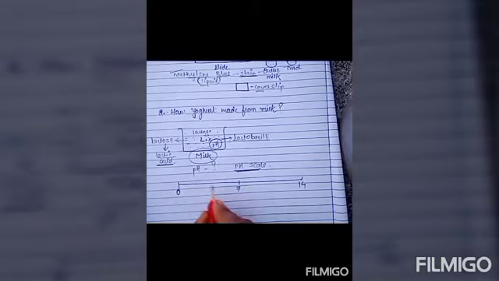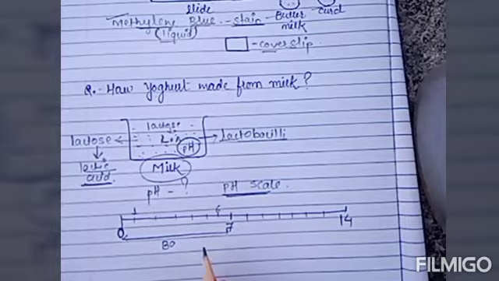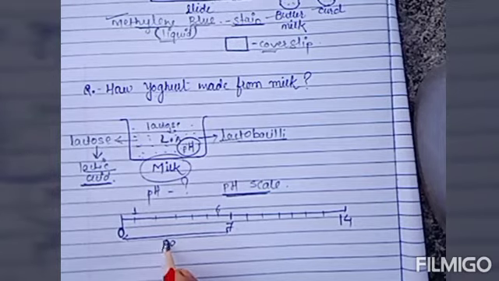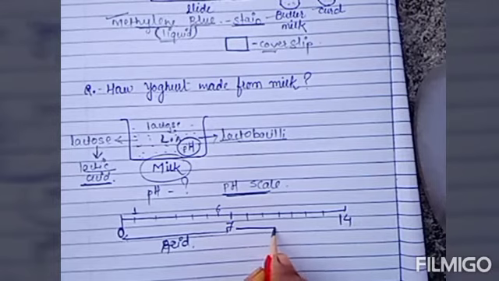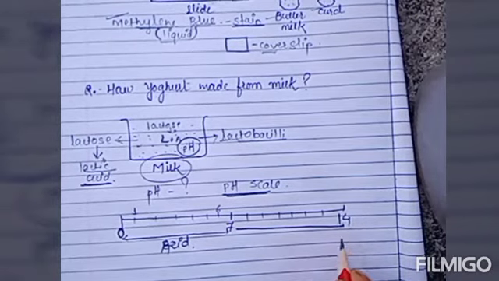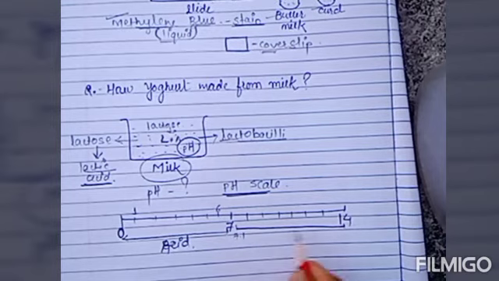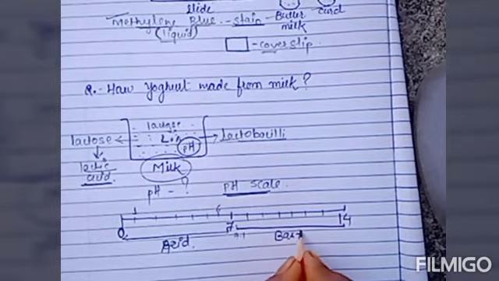So from 0 to 7 means 1 2 3 4 5 6, and here 8 9 10 11 12 13 and 14. So the numbers ranging from 0 to below 7 are acid, and the numbers ranging from 7 to 14, meaning from 7.1 to 14, are bases.